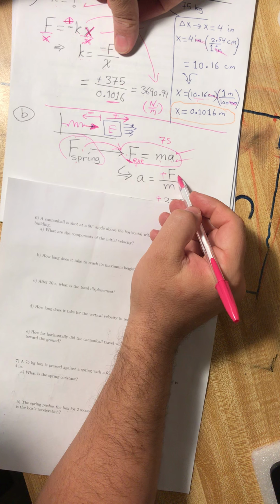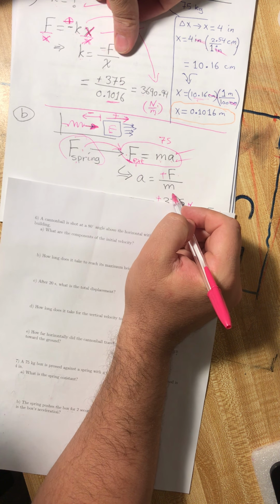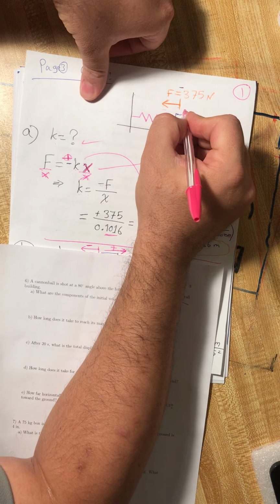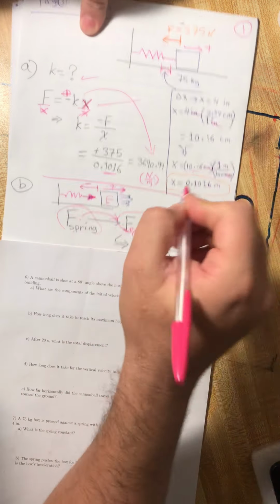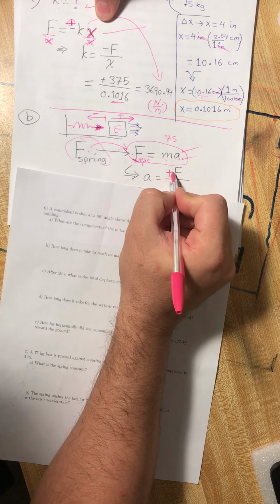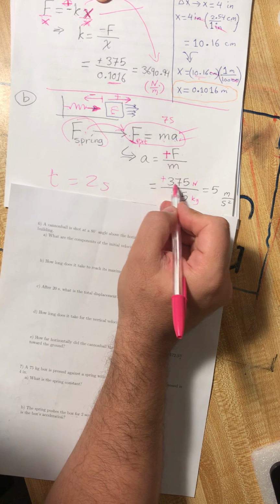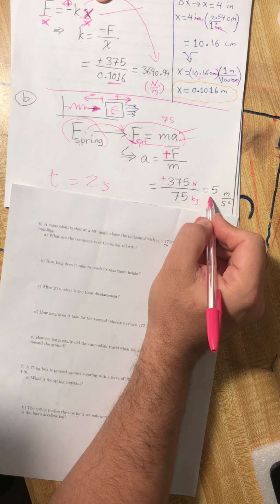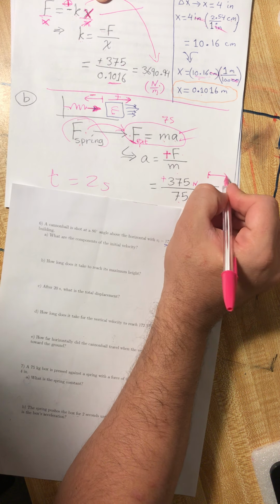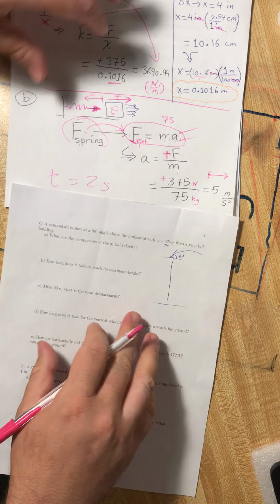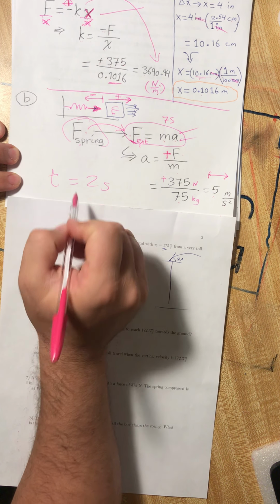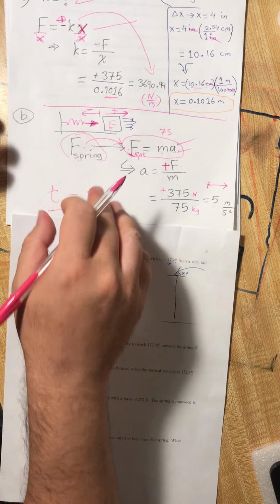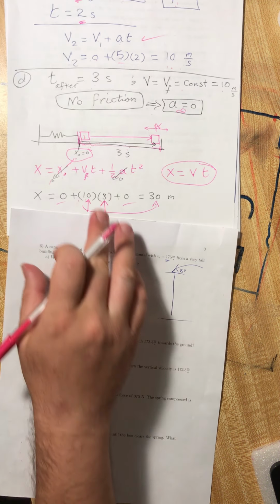So the acceleration is equal to the force divided by the mass. The force from the spring is negative in this direction, but for the body in this direction it will be positive. So we put the force as a positive value, positive 375, divided by the mass, which is 75, and we have the acceleration in the positive direction, 5 meters per second squared. And the time to release this body is 2 seconds. Okay, the time for this force.